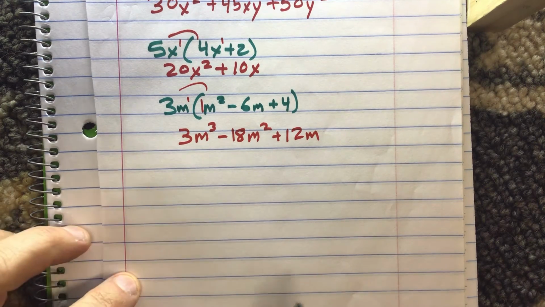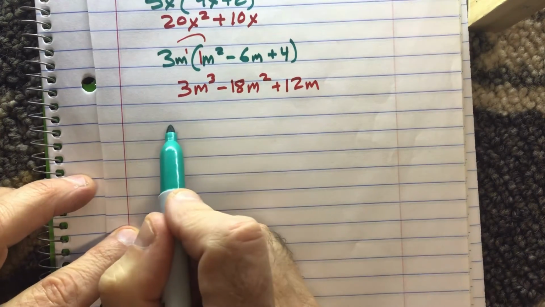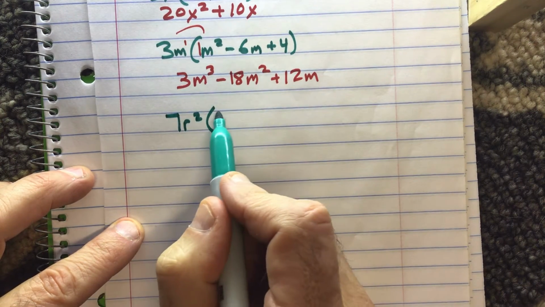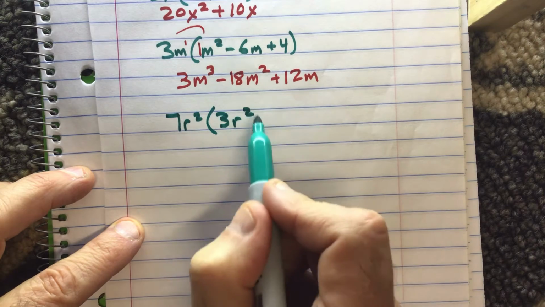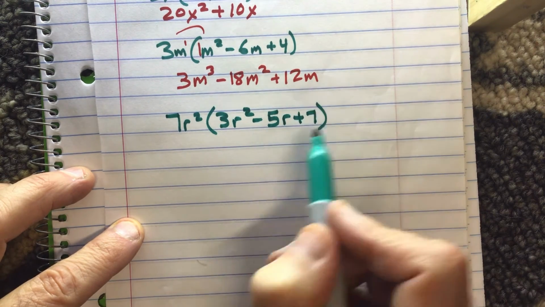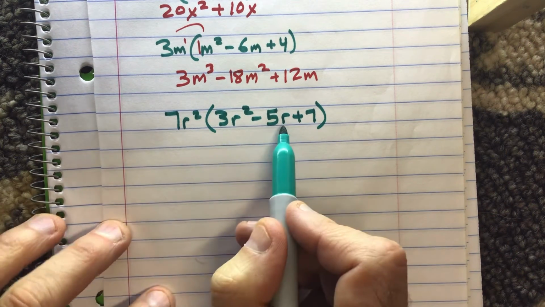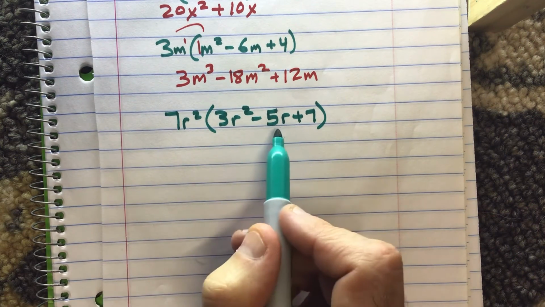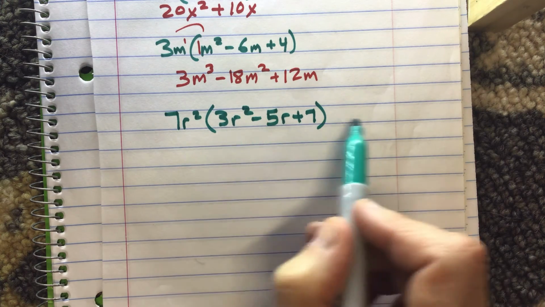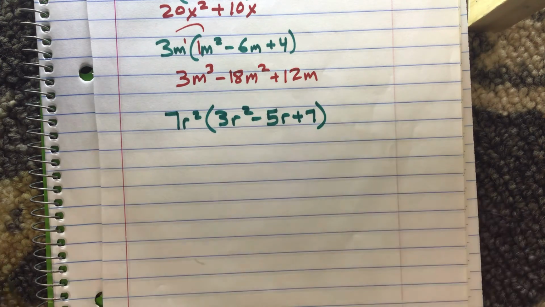Okay, and one more example. 7r squared times 3r squared minus 5r plus 7. Notice there are three terms here. This is called a trinomial. Tri meaning 3, or we could just call it a polynomial. And this could have 8 terms, and we would just distribute 8 times.